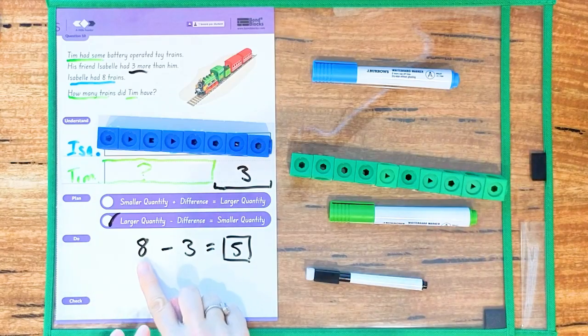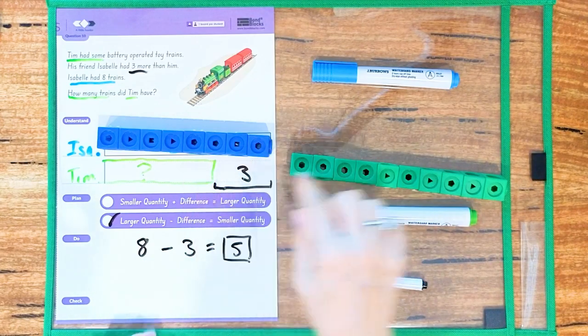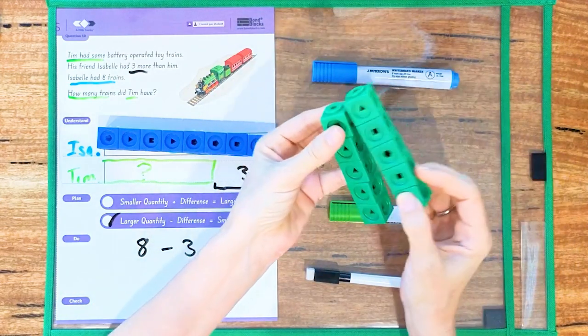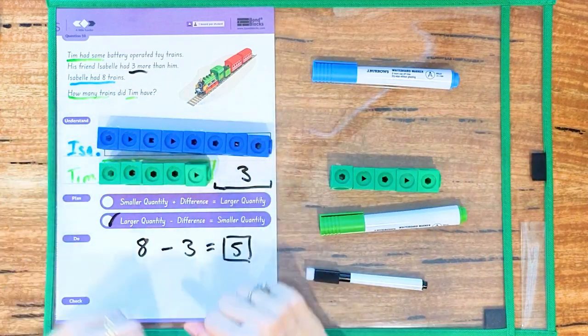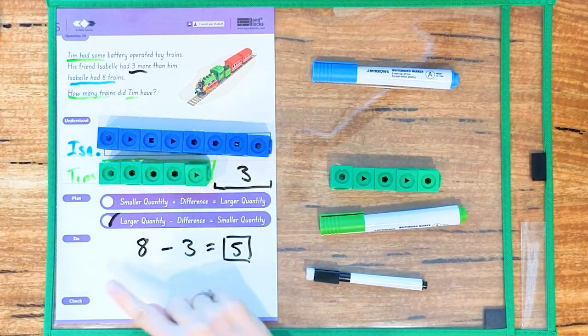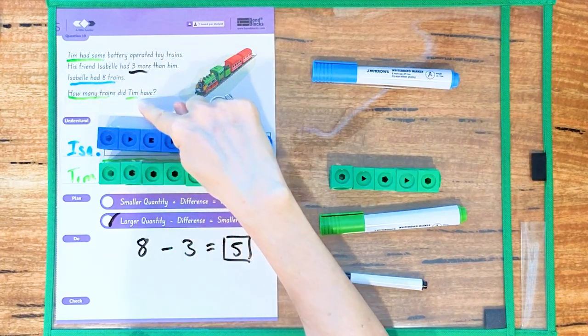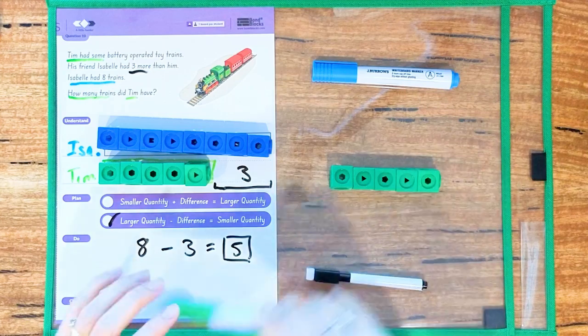I'm going to check my maths that 8 subtract 3 equals 5. Tim should have 5. This is a stick of 10, so 5 will be half. Yes, my maths is correct. The last thing I need to check is the question. How many trains did Tim have? Tim had 5 trains.